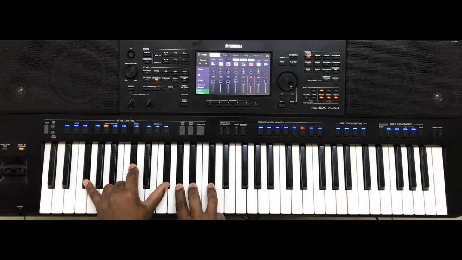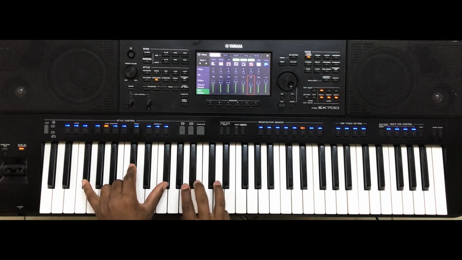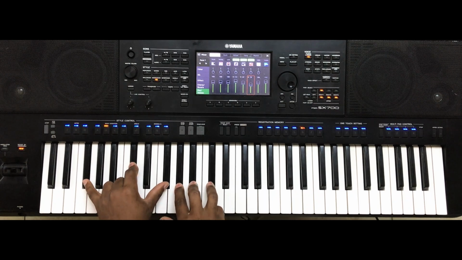Sounds good, right? Now, what is happening in this chord? This is an F sharp major when we add a 9 on it. So this is an F sharp major add 9.